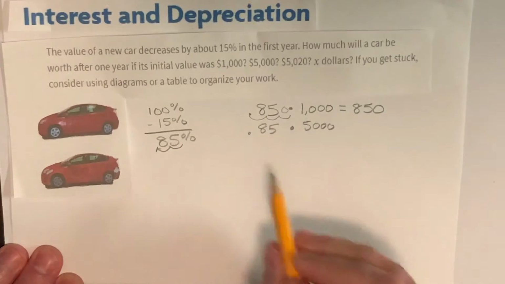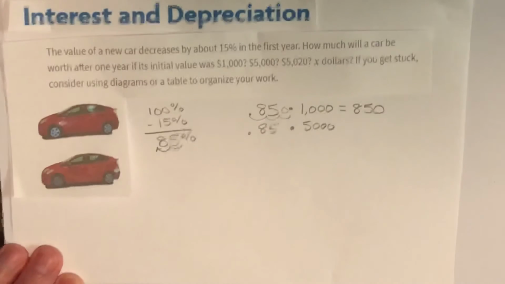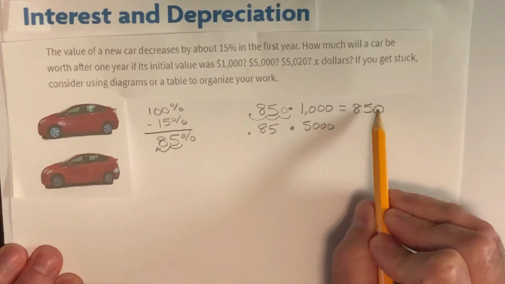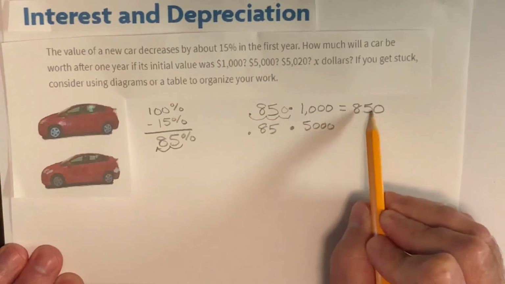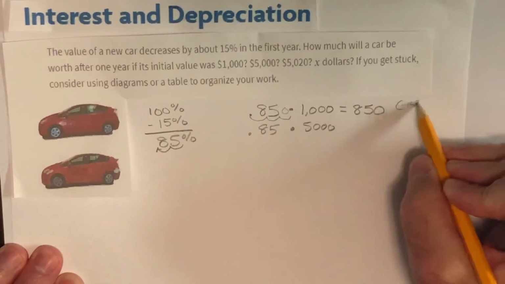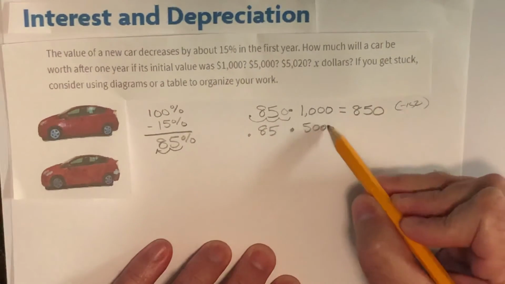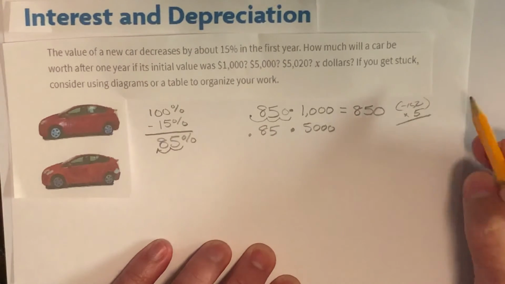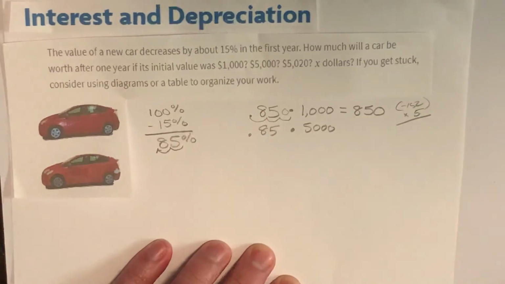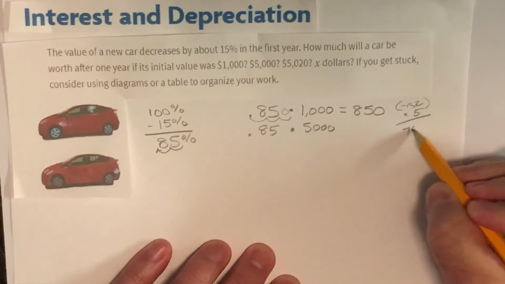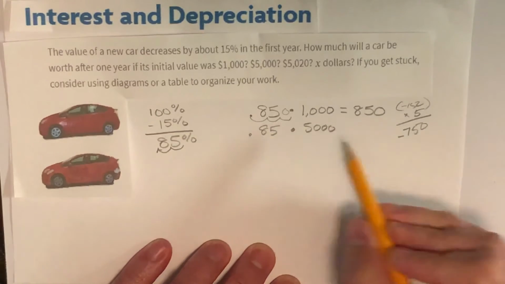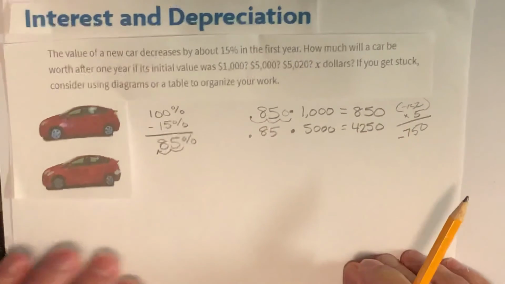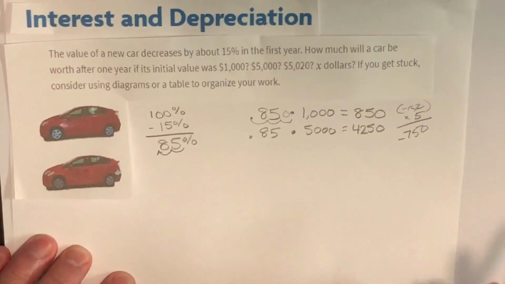Well, let's see. I could just take my calculator and multiply these, but I think I can do this mentally. It reasons that 85 hundredths of 1,000 was 850, that means I decreased by 150. So this is a decrease by 150. Well, since 5,000 is 5 times bigger than 1,000, then I need a number that's 5 times bigger than 150 to represent that amount of depreciation. 5 times 150 is actually 750. So if I take away 750 from 5,000, that's going to leave me 4,250. Again, just looking for some mental math ways to do these problems.